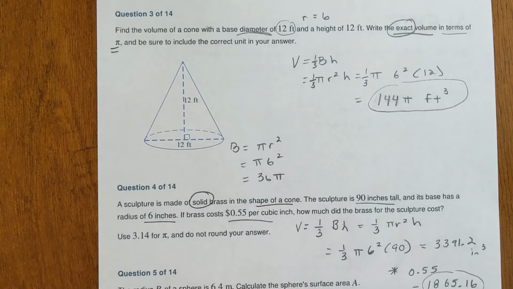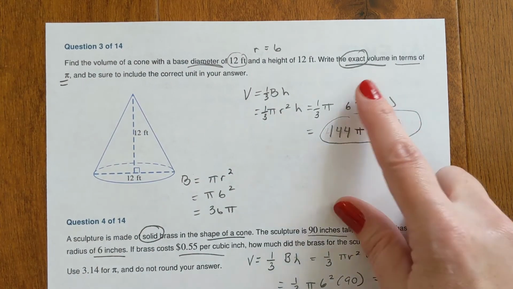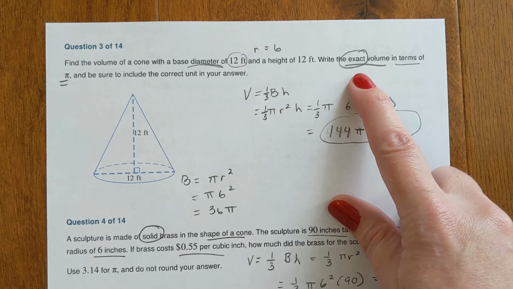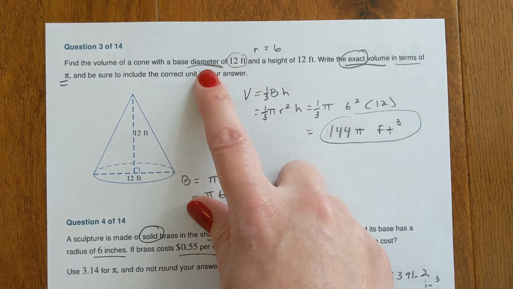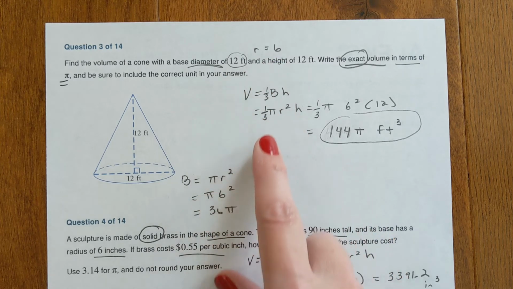On number 3, it's another cone. This time they'd like to have the exact volume, which means leave the pi. They gave us the diameter. We're going to need the radius, so divide that by 2 and you get 6 for the radius.